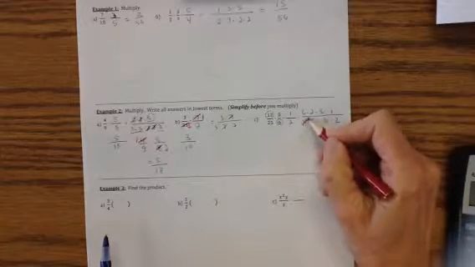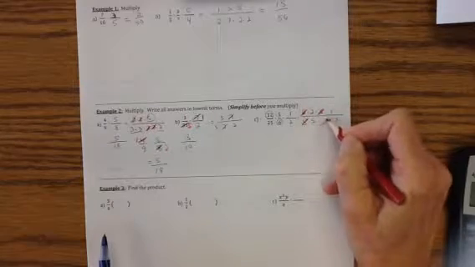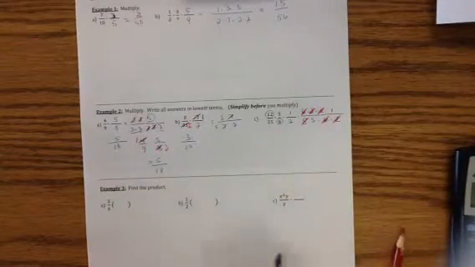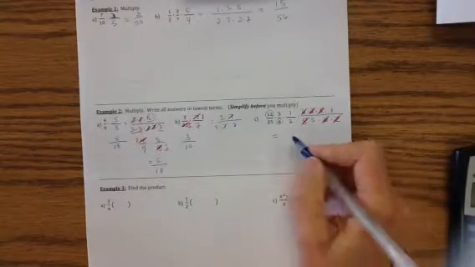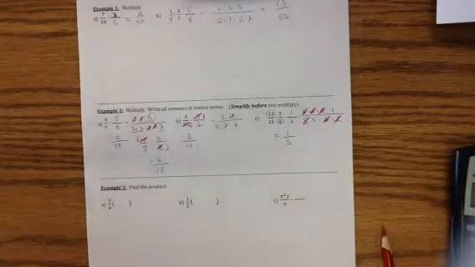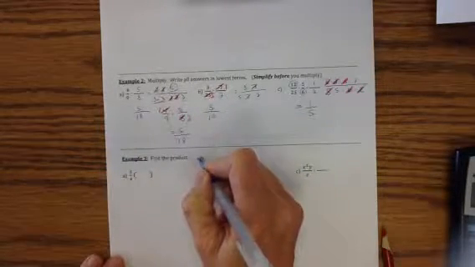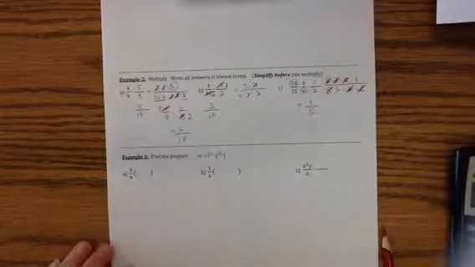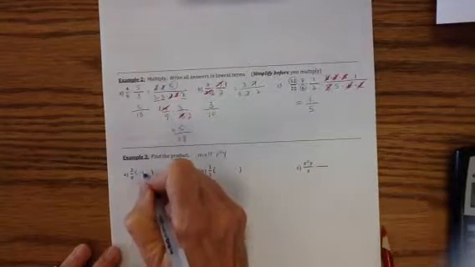Okay, a 5 on the bottom and a 5 on the top. A 6 on the top and a 6 on the bottom. A 2 on the top and a 2 on the bottom. Look at that. This has become an easy fraction, right? What do we have left on the top? 1. What do we have left on the bottom? 5. Now let's find a product. Do you remember product means multiply?